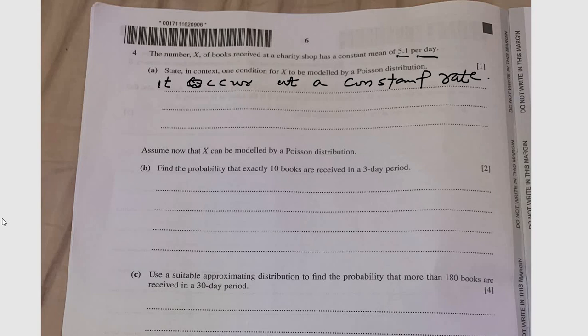Assume now that X can be modeled by a Poisson distribution. Like the first one said, it occurs at a constant rate, 5.1 per day, which means 2 days will be 5.1 times 2, 3 days 5.1 times 3. That's one of the conditions for a Poisson distribution. It occurs at a constant rate. It's like uniform.